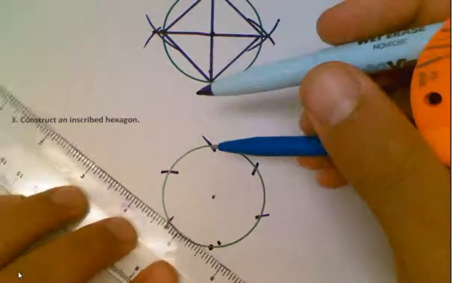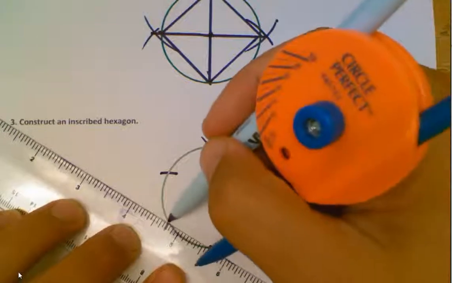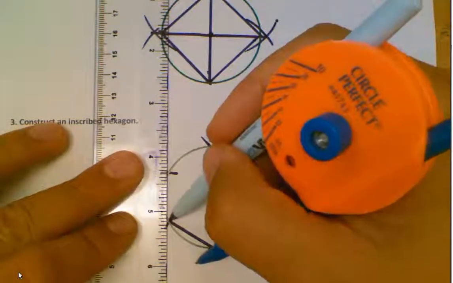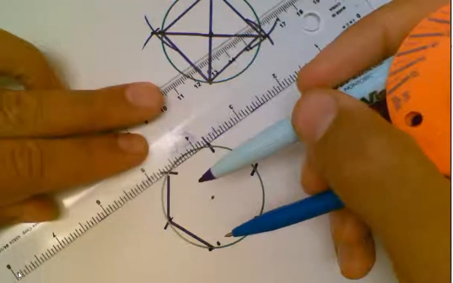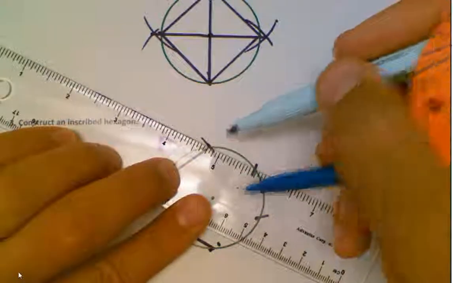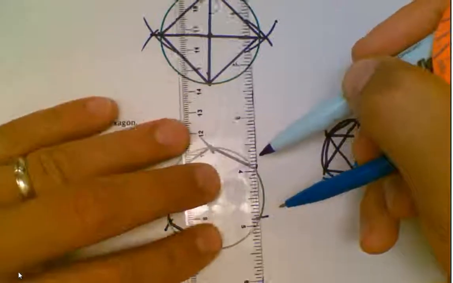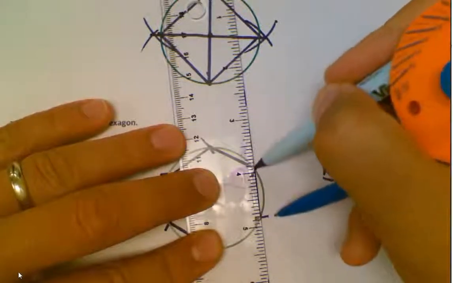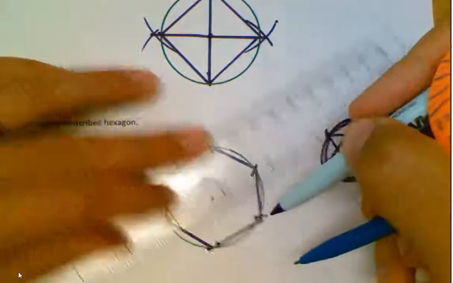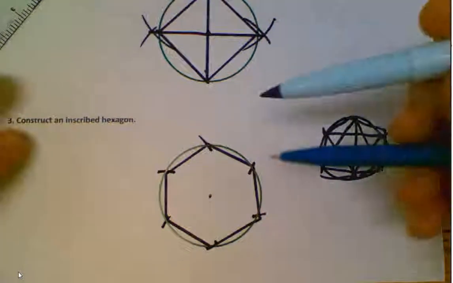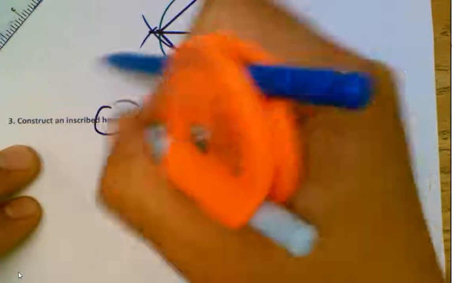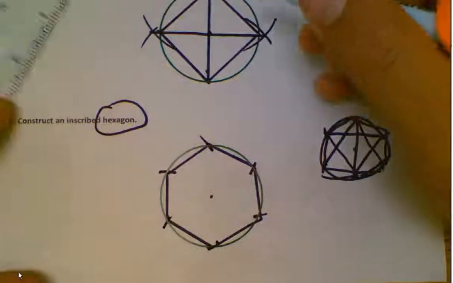But yeah, so now you're just going to make that hexagon. You're going to connect there, connect here, connect here, connect here, there, and here, and we have our inscribed hexagon. We try to make it regular. I don't think it's quite regular, but we do want it to be a hexagon, so we're okay here.